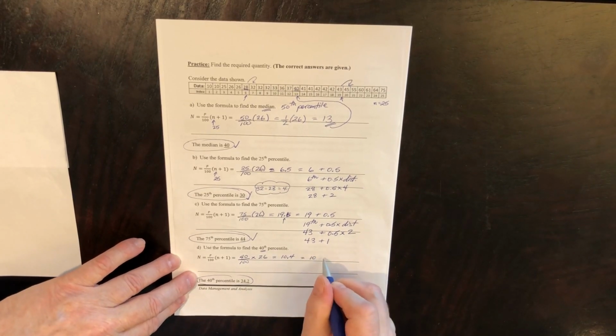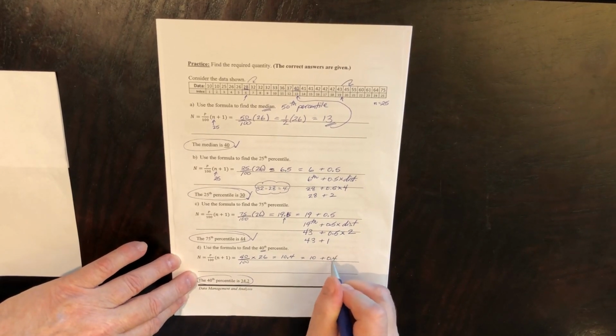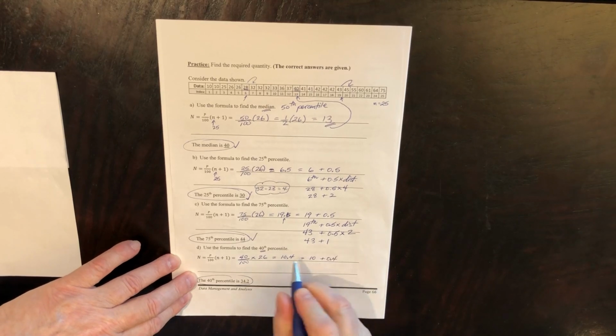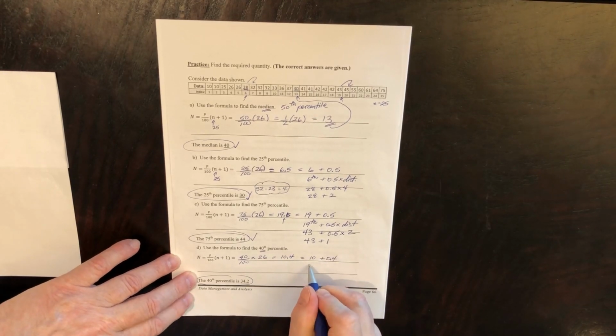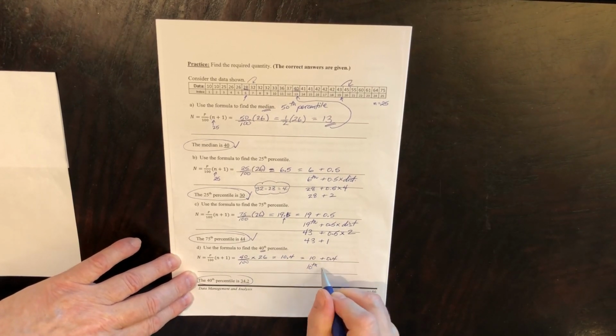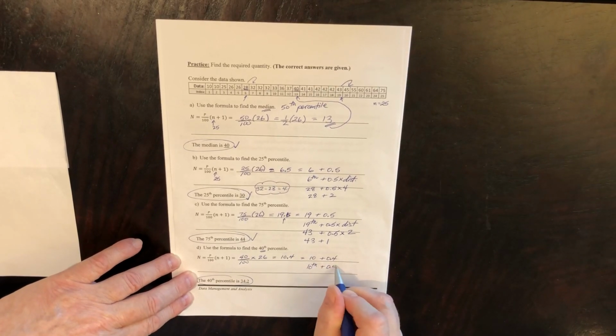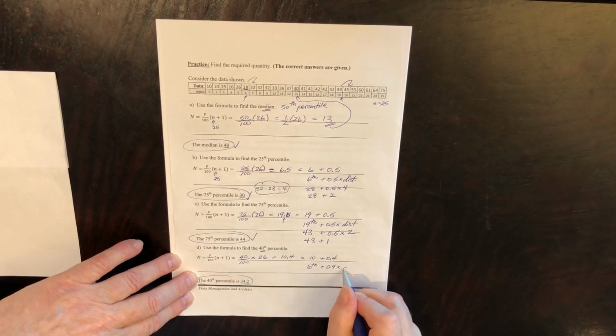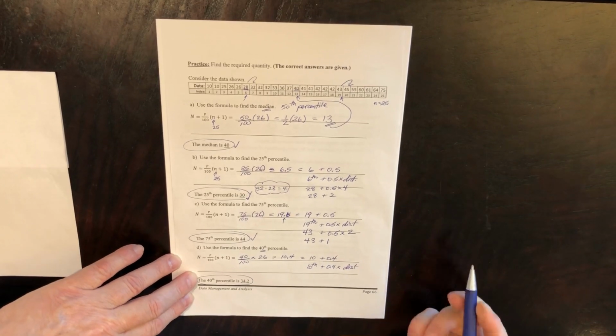We write it as 10 plus 0.4, and think of this position, 10.4, as the 10th position, plus 0.4 times the distance to the next number.